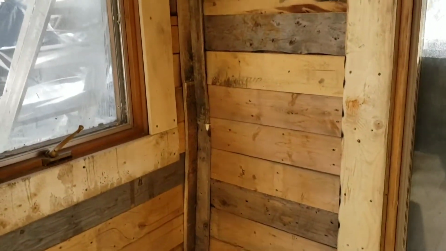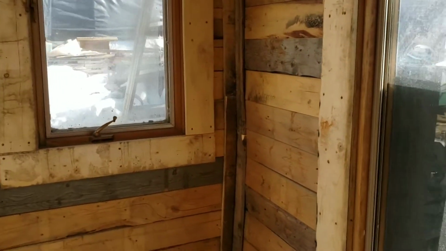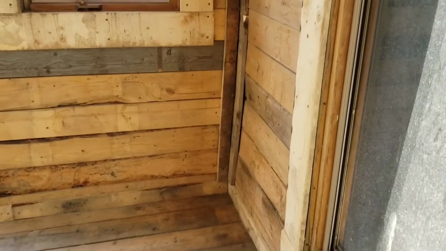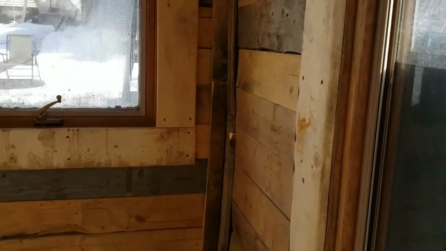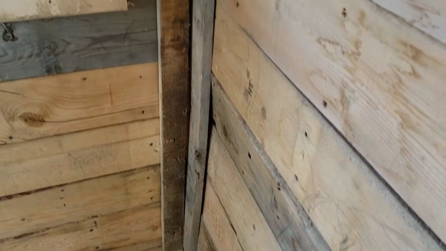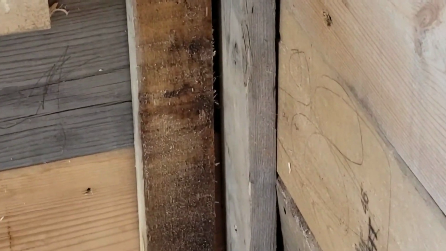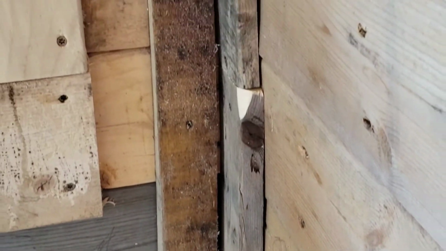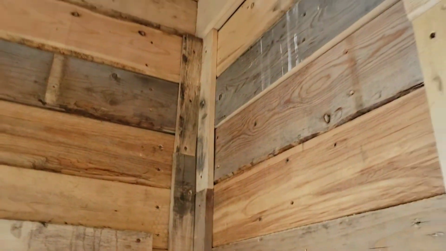With the trim, you can still really see how squonky the angles are as they go up. Let's see if I can get that to light up better. See those gaps. So it's not perfect, but hey, that's the project.